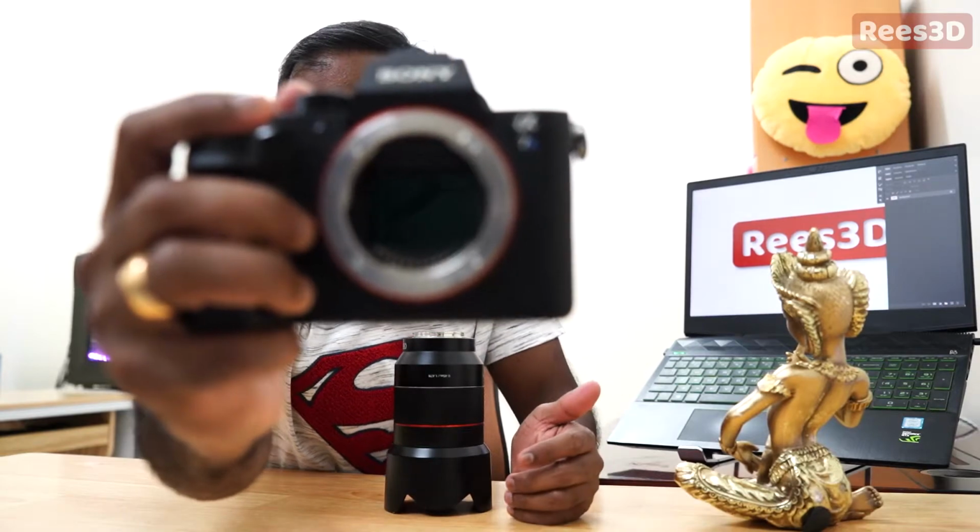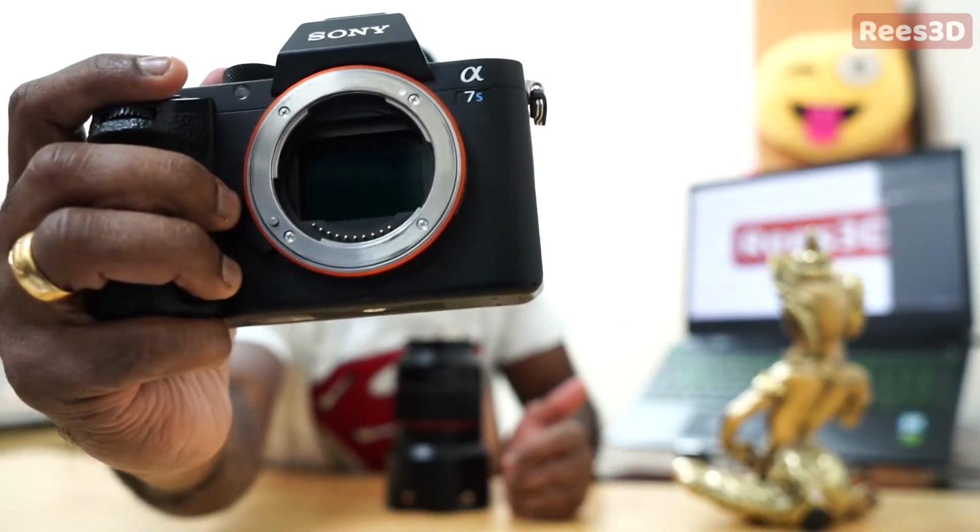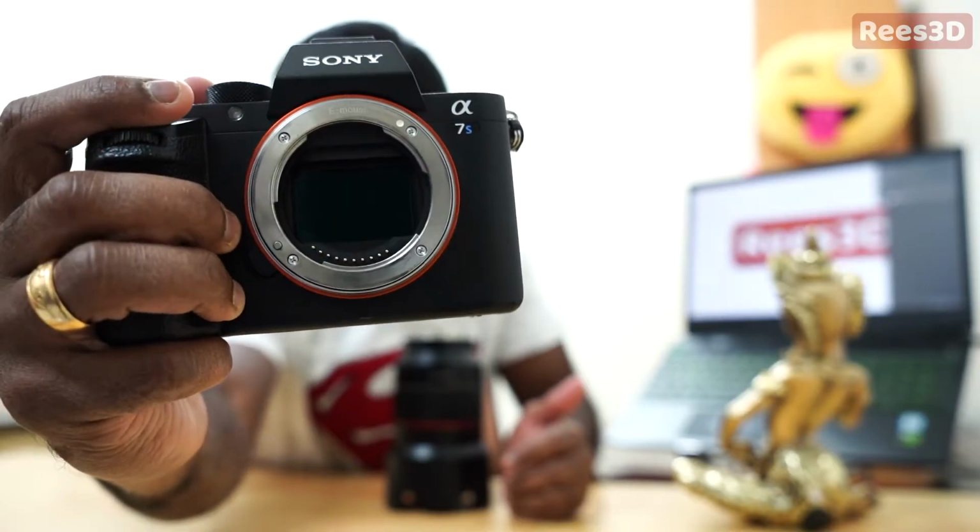ISO is the sensitivity of your image sensor. I have a mirrorless camera, so you can see the sensor right away. So what you're seeing here is the image sensor. The shiny, beautiful looking thingy is the image sensor. And the image sensor has different amounts of sensitivity, so you can adjust that value here. The higher number means a brighter image.